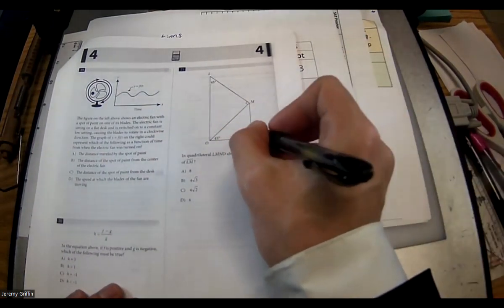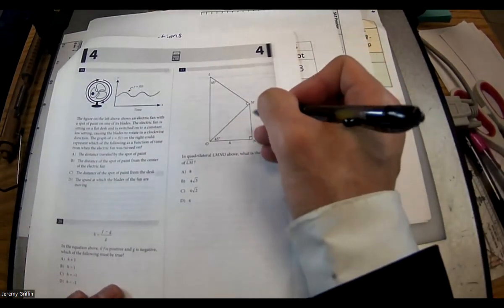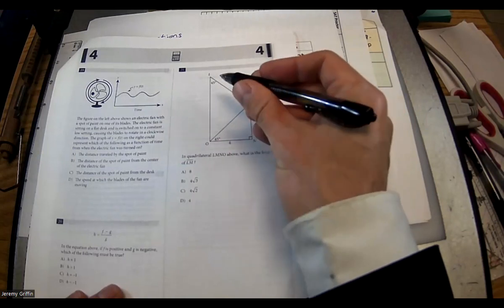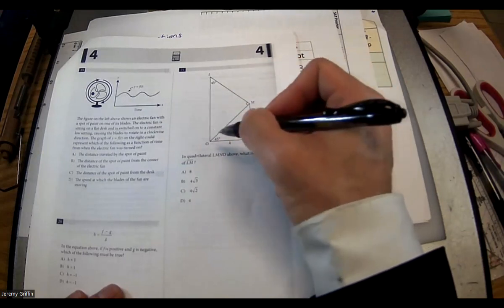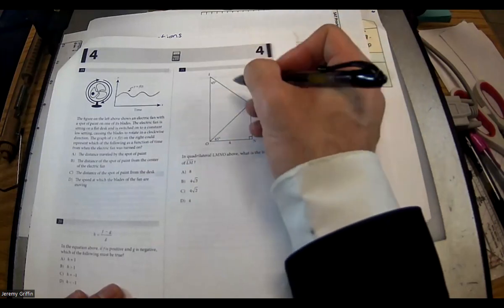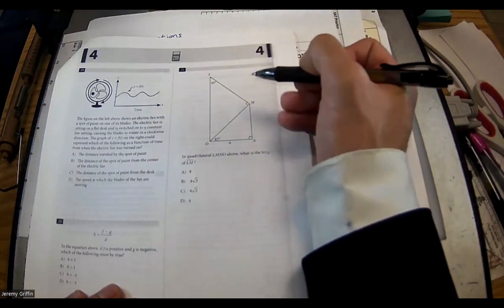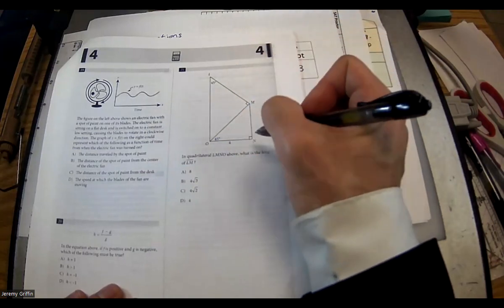Number 21, we got quadrilateral LMNO. What is the length of LM? They told you one side has 4 units down here, and they told you some angles. We got some right angles. We got some 45-degree angles. Hey, is this a 45, 45, 90 triangle? And is this a 45, 45, 90 triangle? Ooh, they are, right? So you could do the Pythagorean theorem.